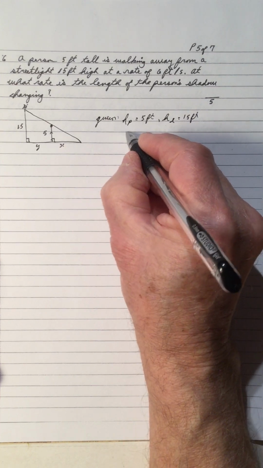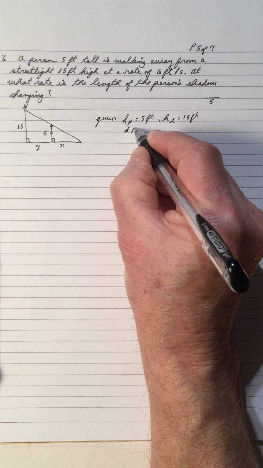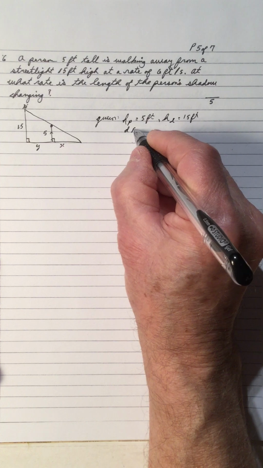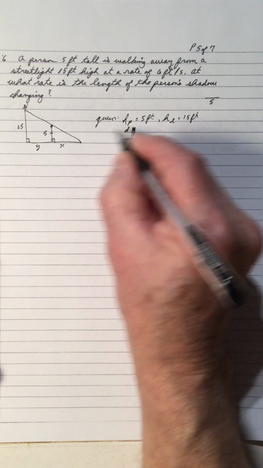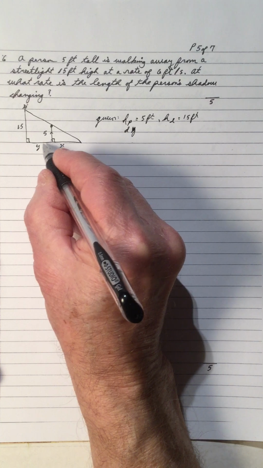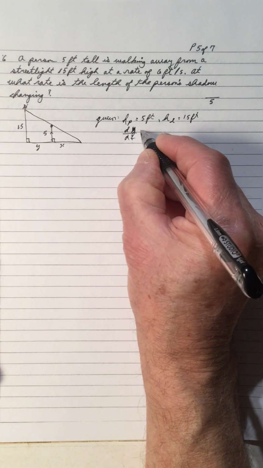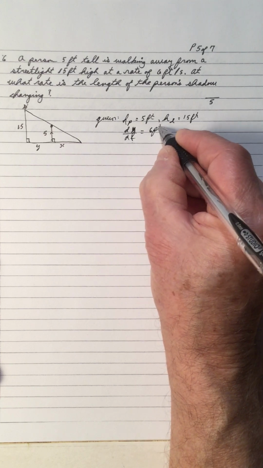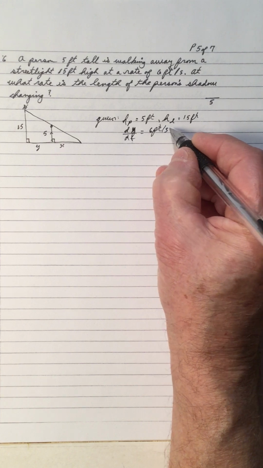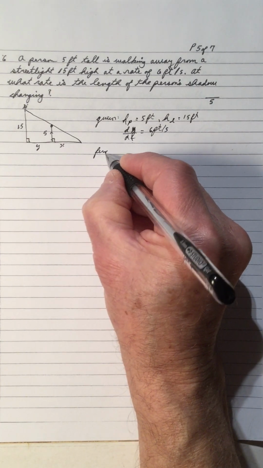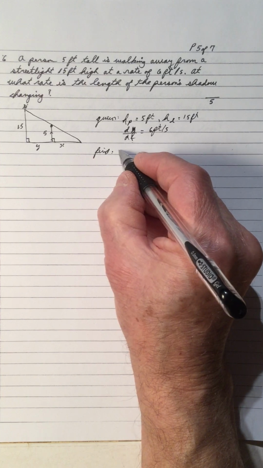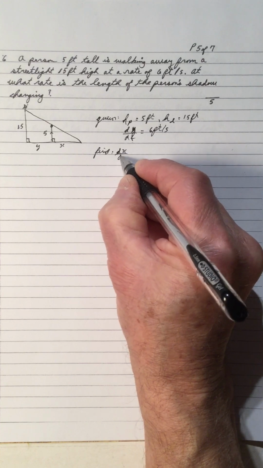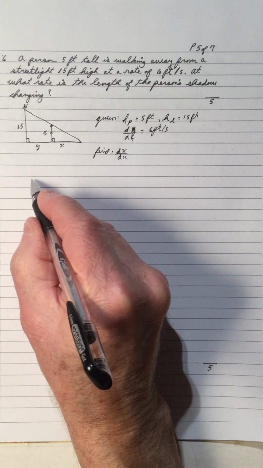And the distance of the person, let's let it be y, and the person's walking speed is dy/dt. The speed is 6 feet per second. And what are we trying to find? We're trying to find the length of the shadow, and the shadow length is x, so it's dx/dt.